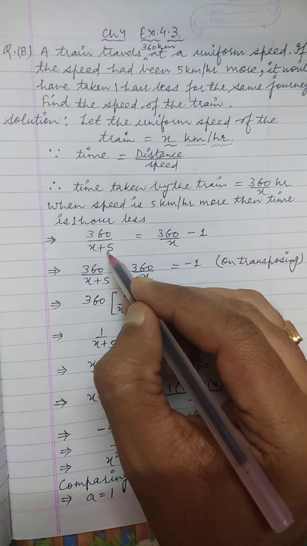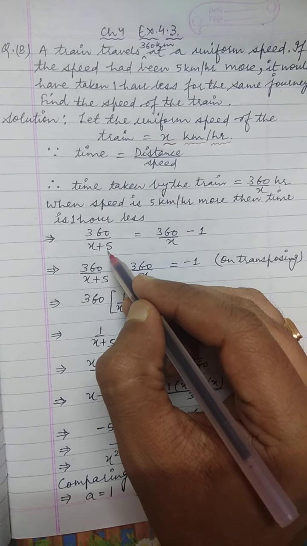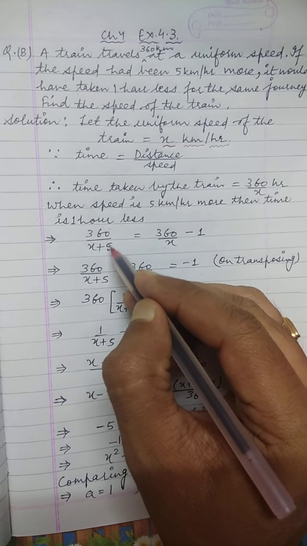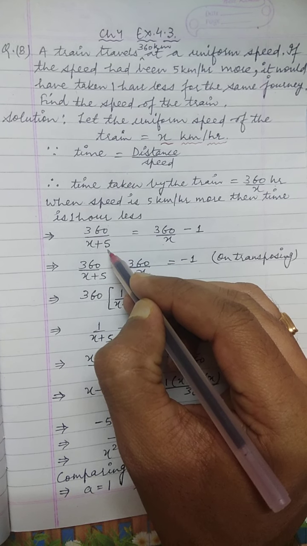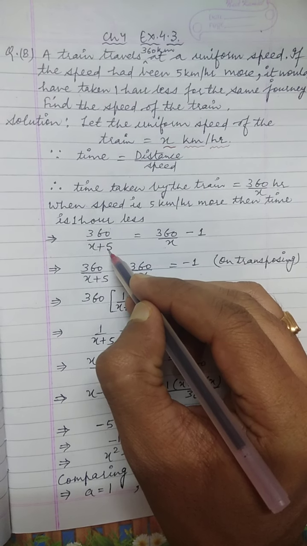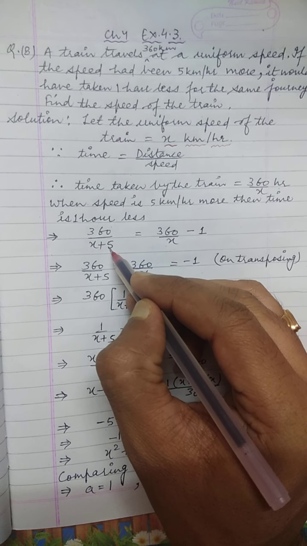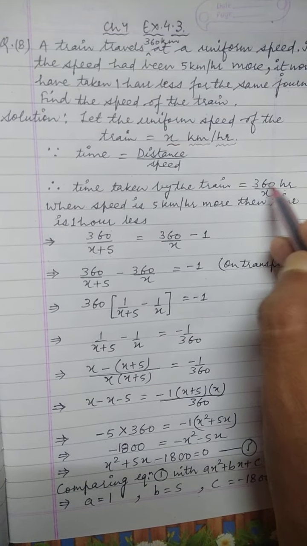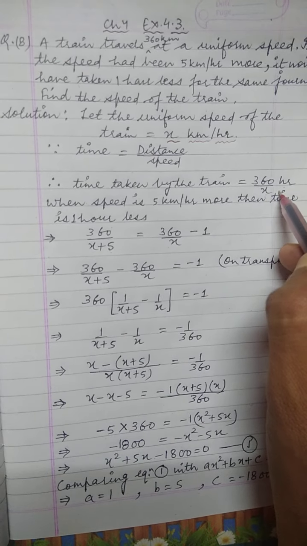So this is x plus 5, the increased speed, and this is the time taken, that is distance upon the increased speed.